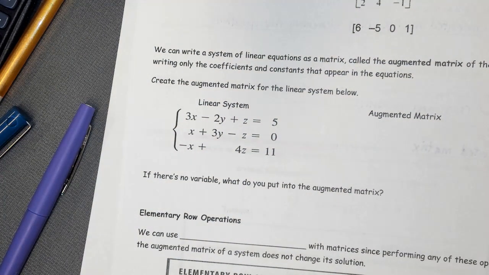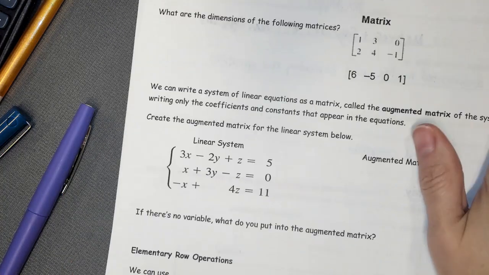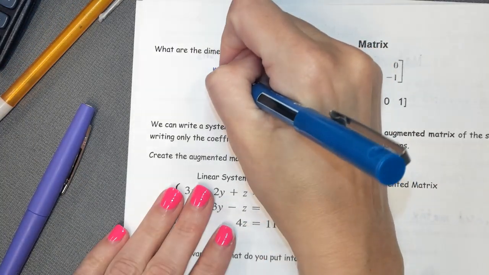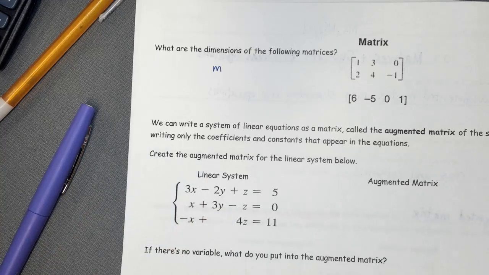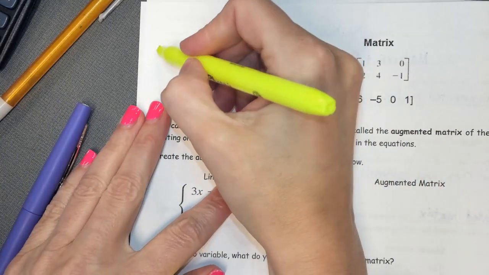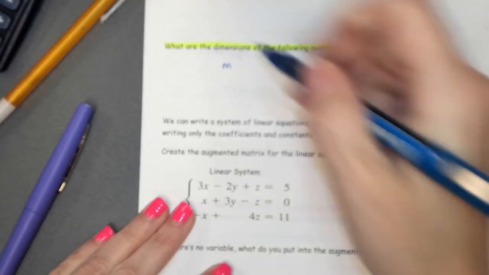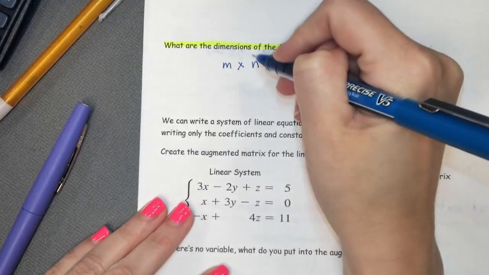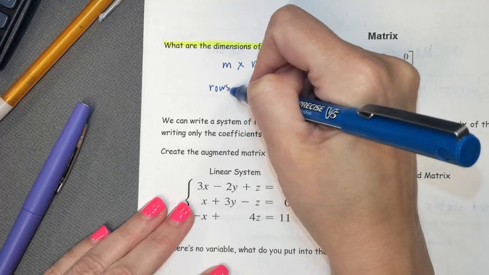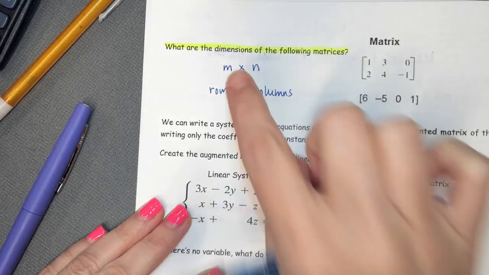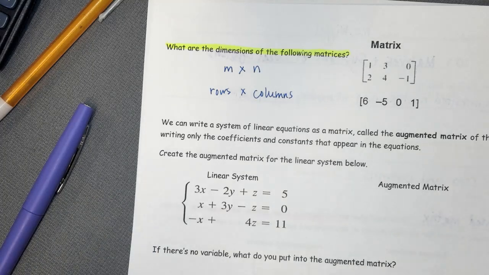Now we are going to find the dimensions of the following matrices. What are the dimensions of the following matrices? Keep in mind, it's always rows by columns. m times n is how we're going to write it, and we don't say it as times, we say by.